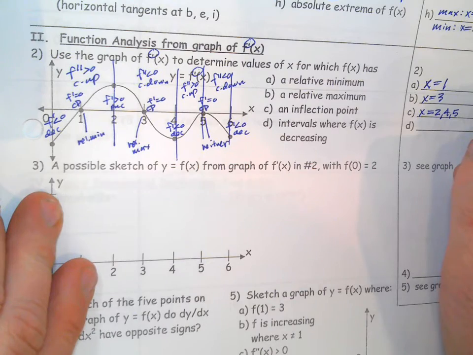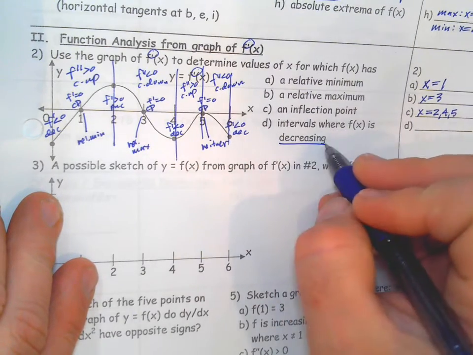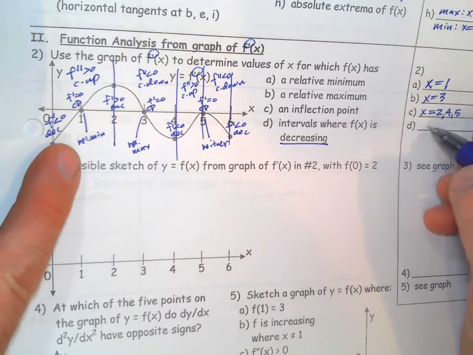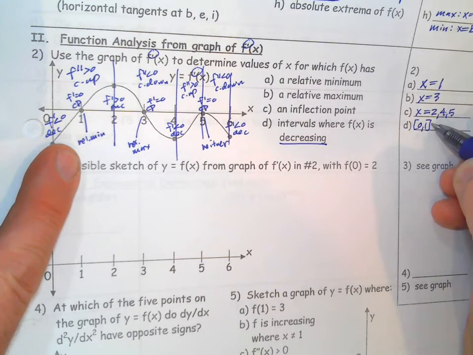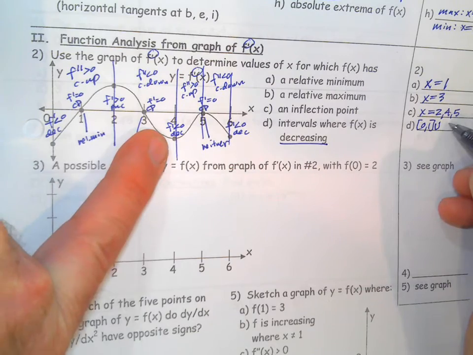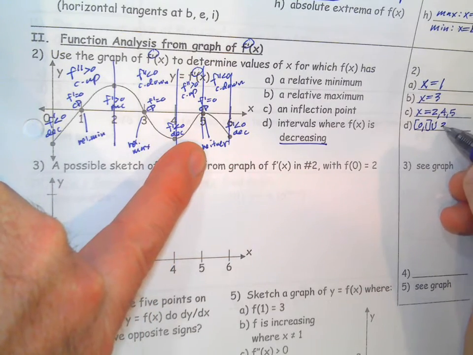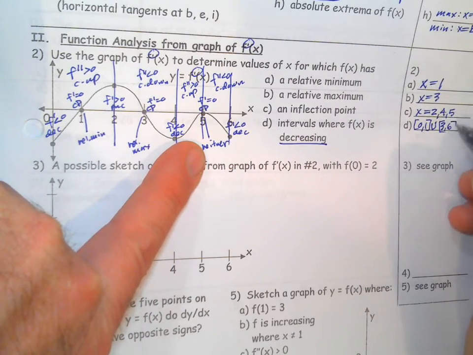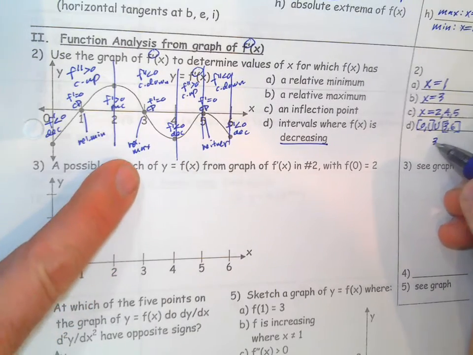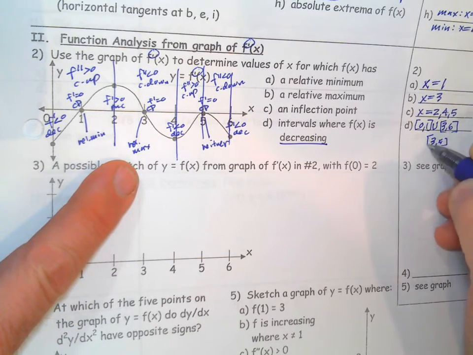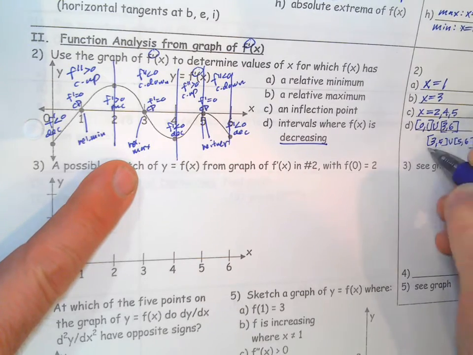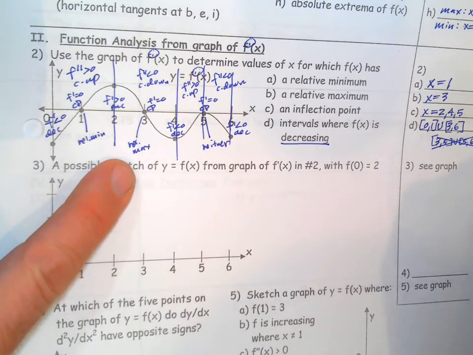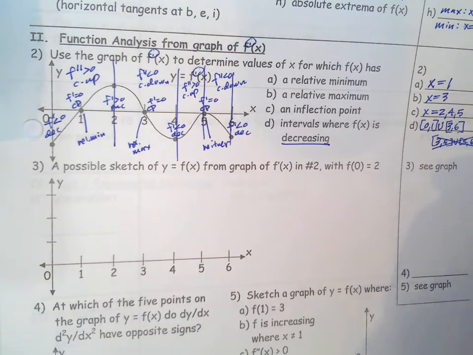And then intervals where f is decreasing. So that's negative derivatives. So that would be 0 to 1. We include the endpoints for increasing, decreasing. 3 to 5, and then 5 to 6. So you should just do 3 to 6 all at once. Don't break it up. Don't go 3 to 5, 5 to 6. If you did, it's the same thing if you have brackets, but it's just unnecessarily broken up. So I want nice, clean, simple answers.